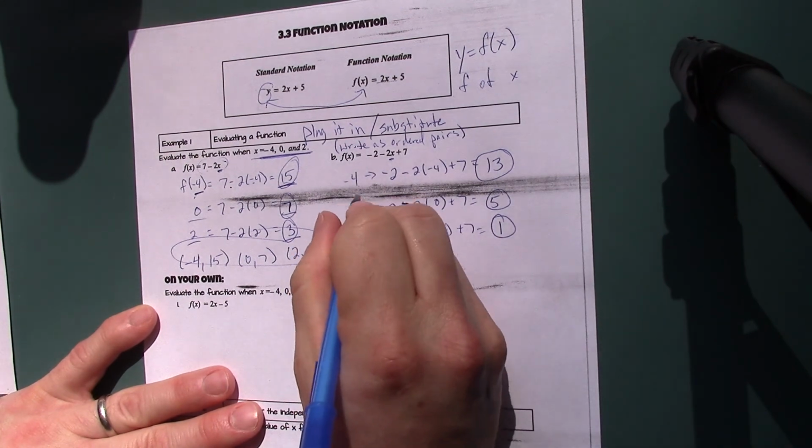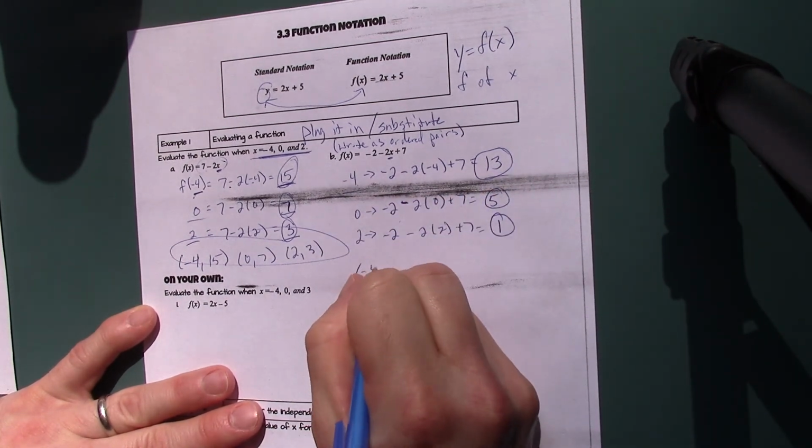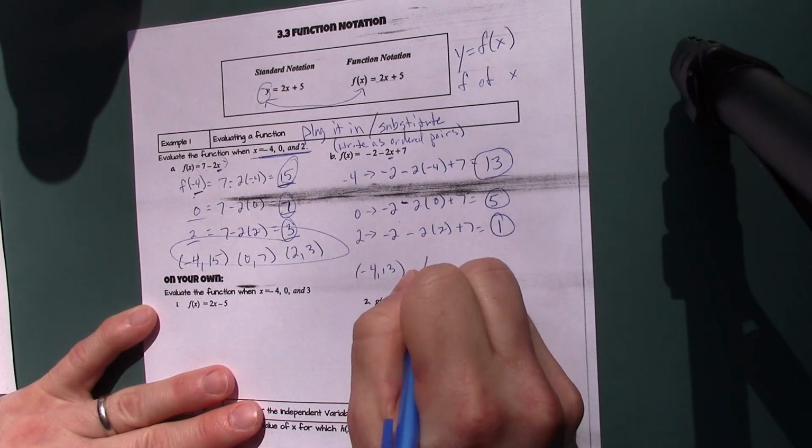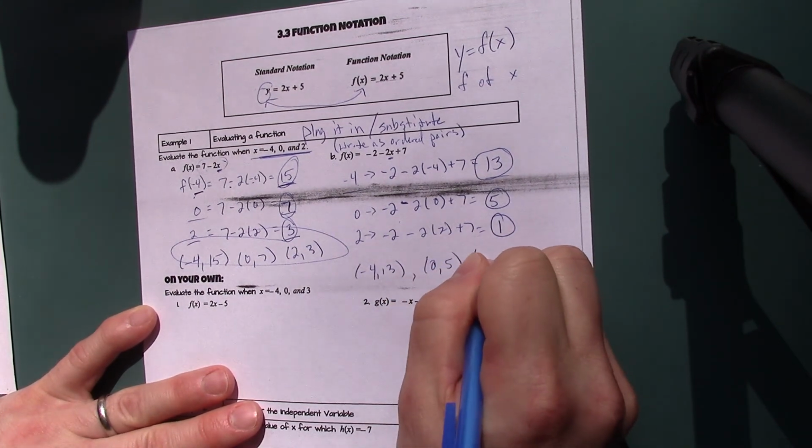So again, what does this give me? It gives me (-4, 13). It gives me (0, 5). And it gives me (2, 1).